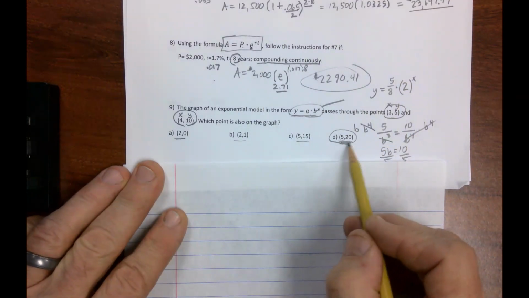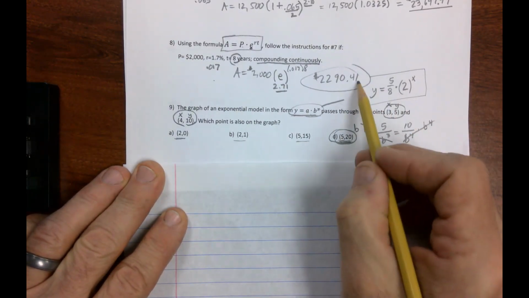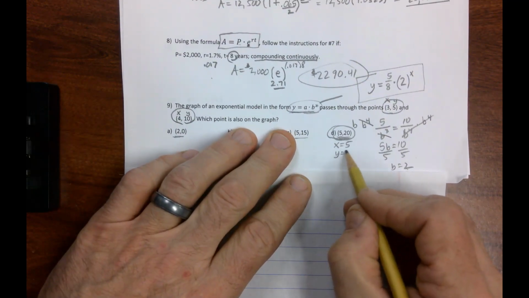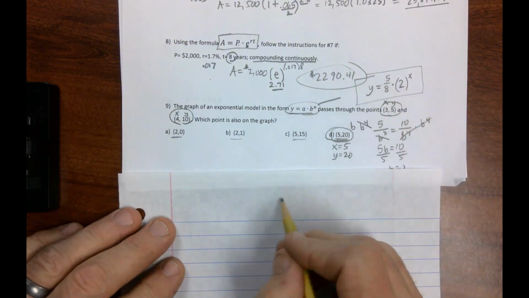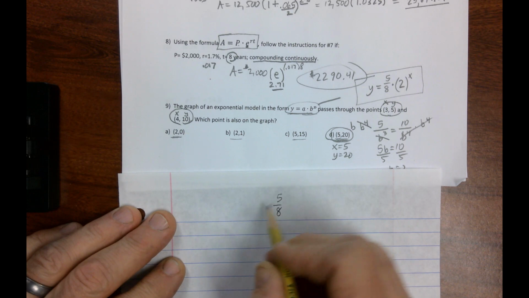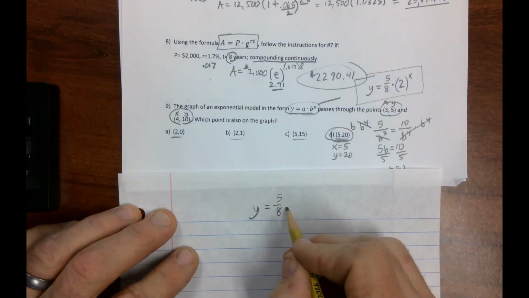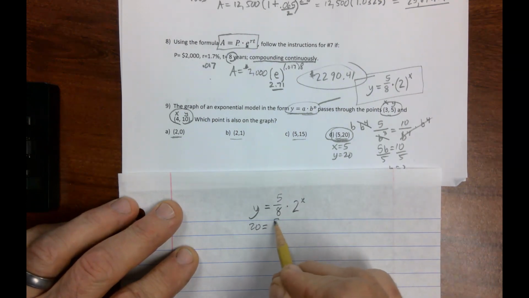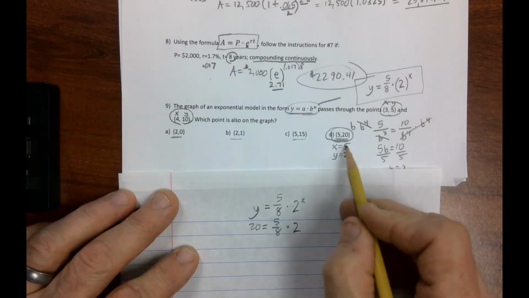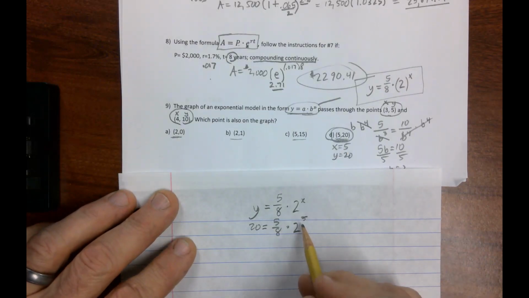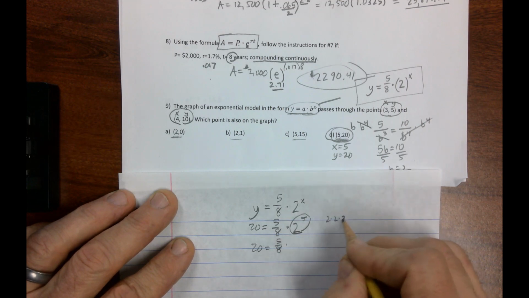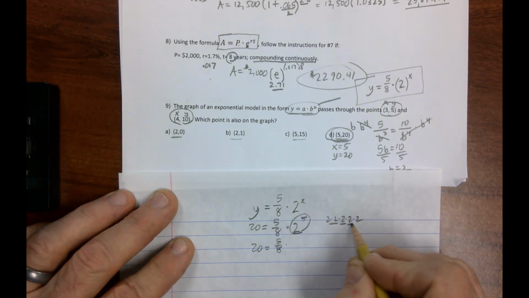But rather than chew up your whole video time, I'm going to show you how the right answer works. So once I got to here, and I know this is my formula, I know x is 5, and I know y is 20. Now if I plug it in, I'd get y equals 5/8 times 2 to the x power. So if I put 20 in for y, and then I put 5 in for x, do the math, 20 equals 5/8 times, what is 2 to the fifth? Well, 2 times 2 times 2 times 2 times 2, 4, 8, 16, 32.